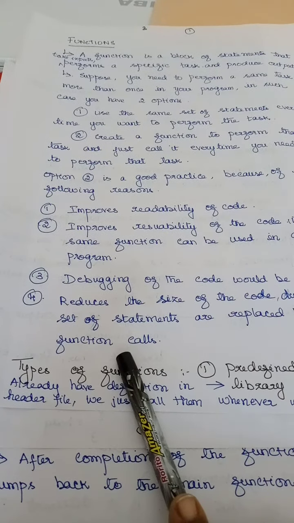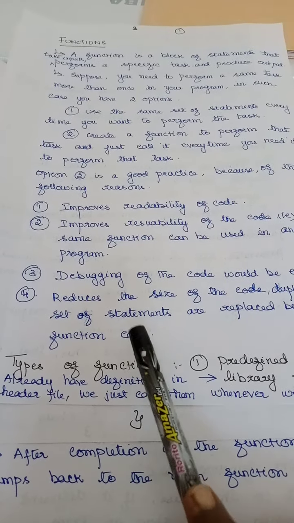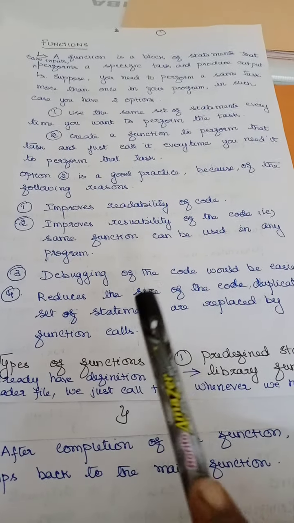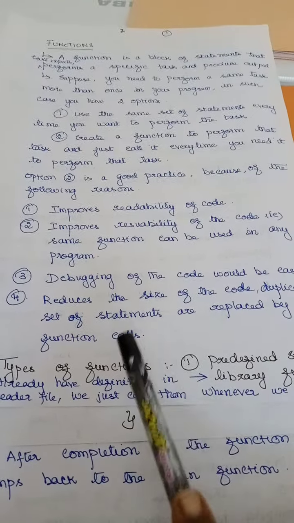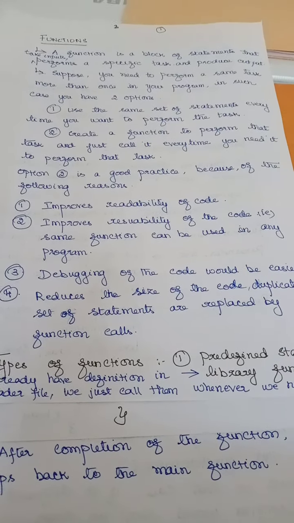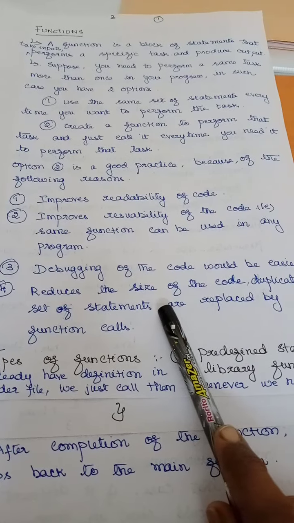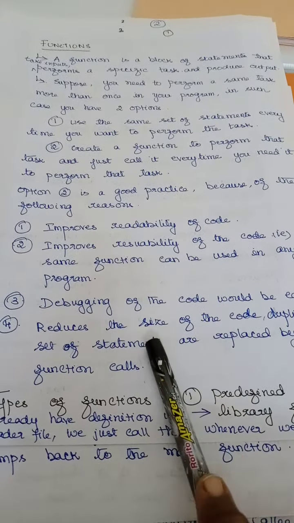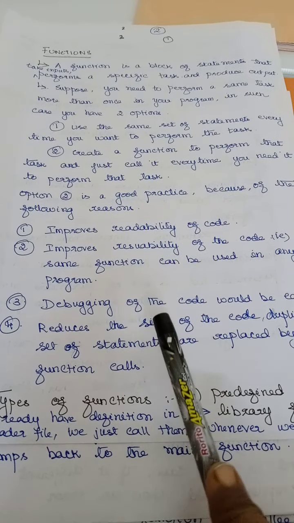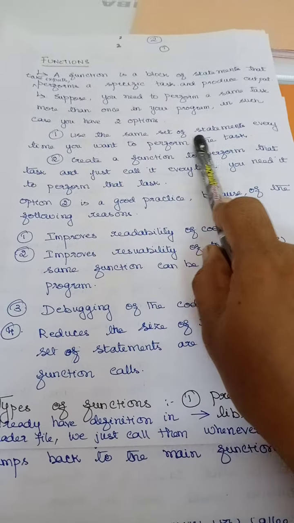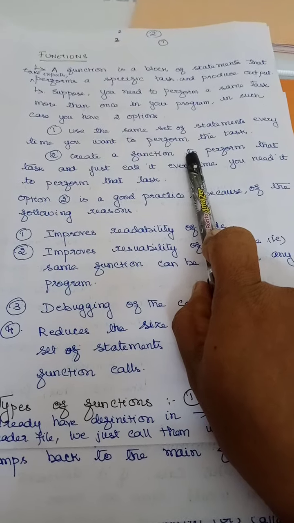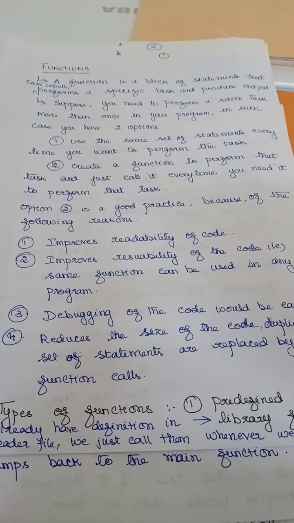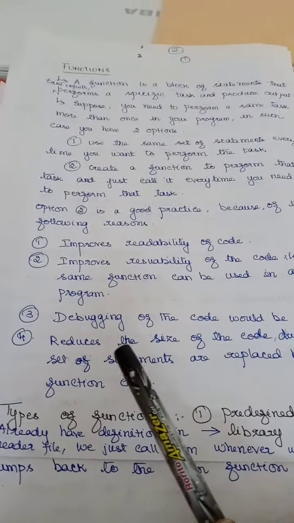So what is a function? I'll repeat it once again. A function is nothing but a block of statements that is going to take an input, process it and produce an output, right? Why do I need a function? Because of all these reasons. And what is the benefit? I need not write the same set of statements again and again. Instead of that, I can just write it one time and whenever I want, I can just call it.